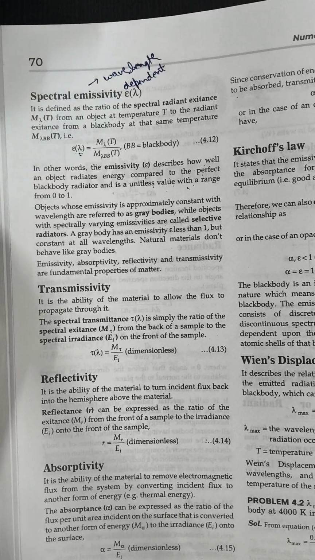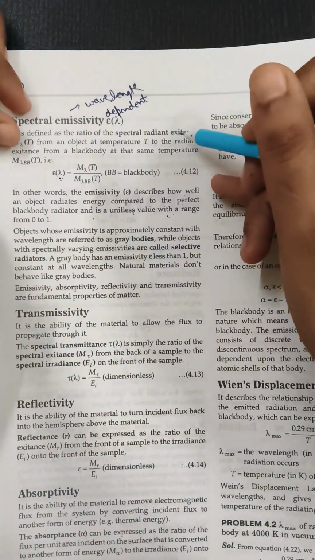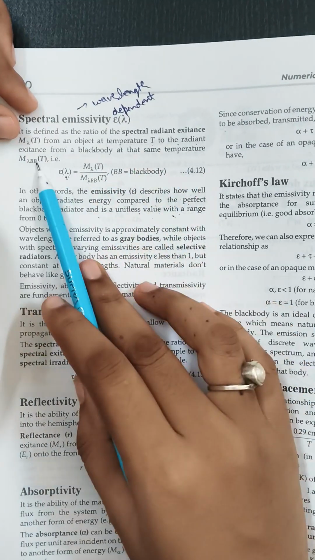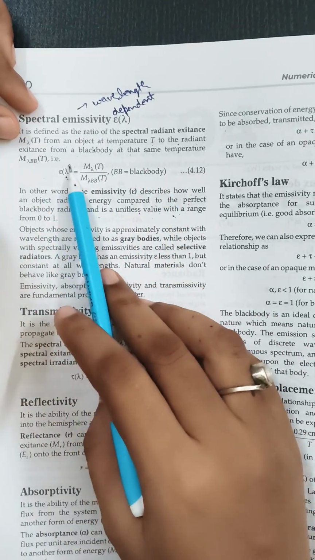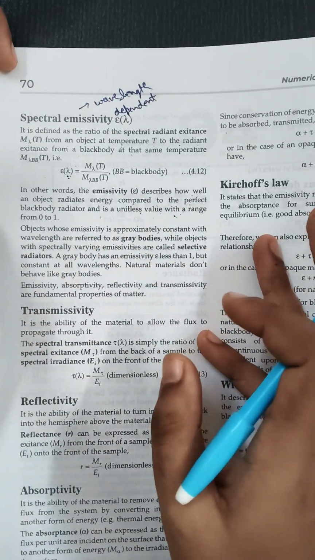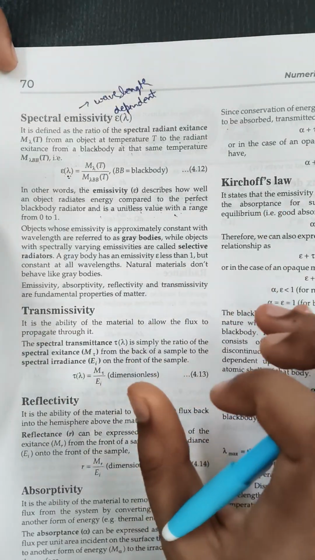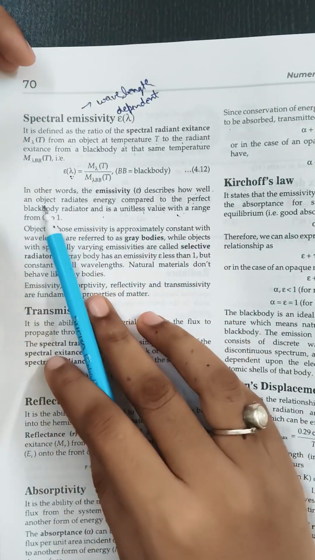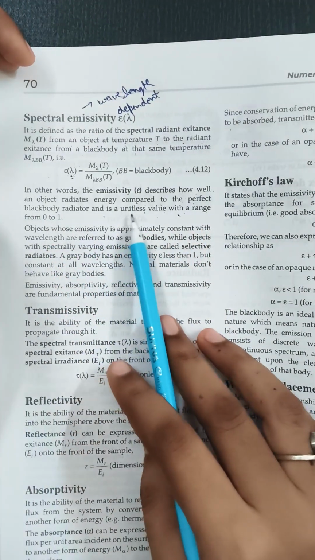Okay, so I think now emissivity is clear. Let's read from the book. It is defined as the ratio of the spectral radiant exitance M lambda emitted from an object at temperature T to the radiant exitance from a black body at that same temperature, M lambda BB T. So emissivity is the spectral radiant exitance of an object with reference to a black body. In other words, emissivity describes how well an object radiates energy compared to a perfect black body radiator, and it is unitless.